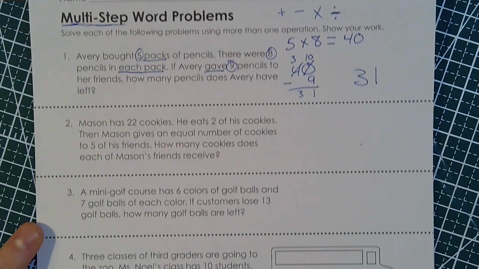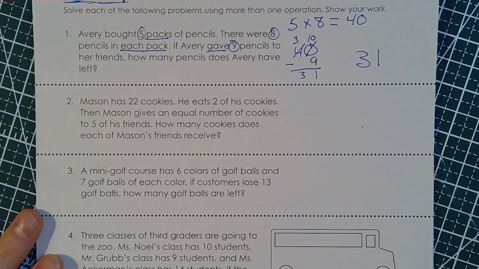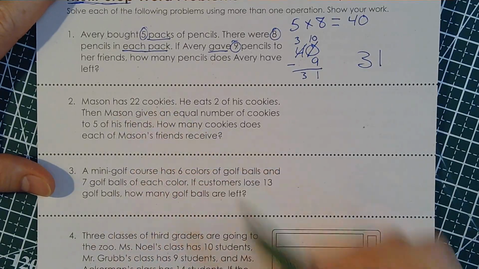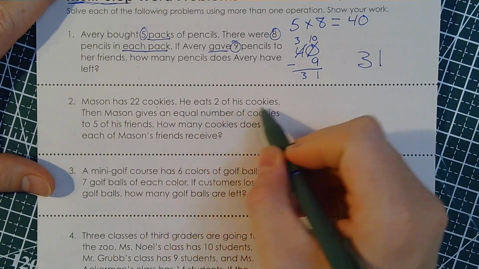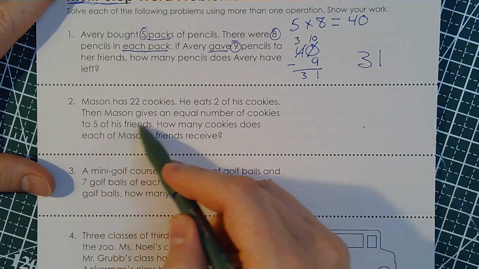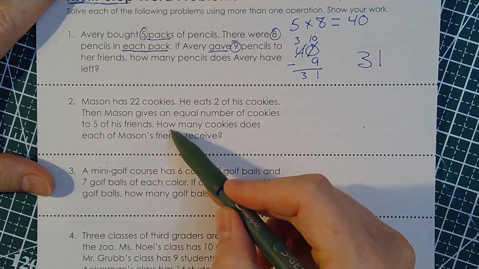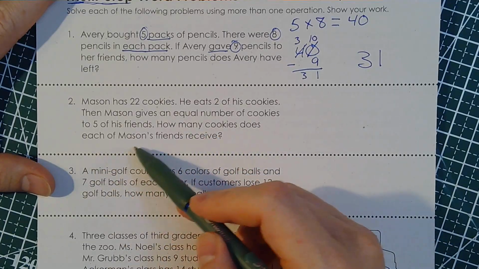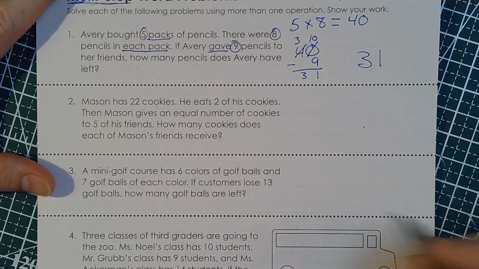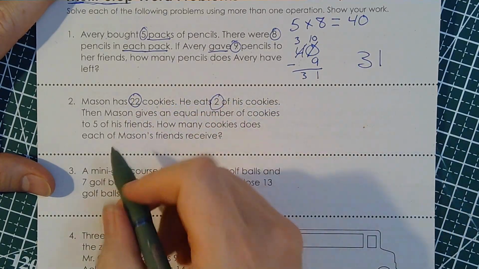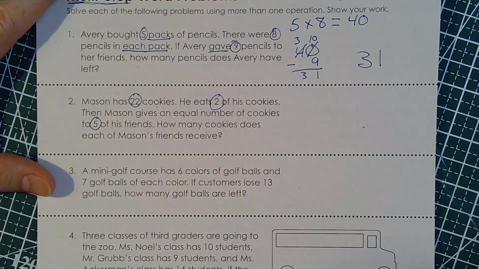Moving on to number 2. Mason has 22 cookies. He eats 2 of his cookies. Then Mason gives an equal number of cookies to 5 of his friends. How many cookies does each of Mason's friends receive? I have 22, 2, and 5. So I've circled my numbers, and then I'm going to look at the information.